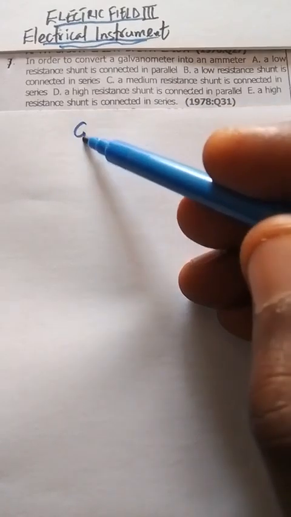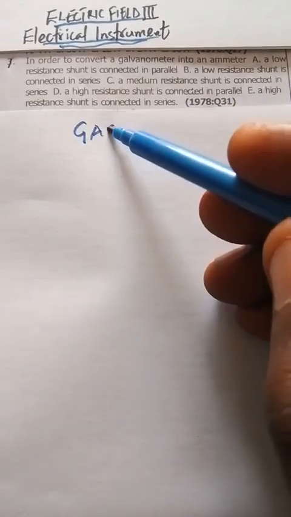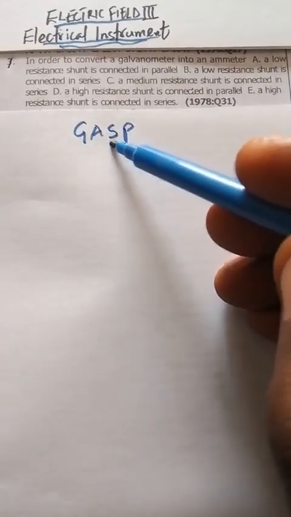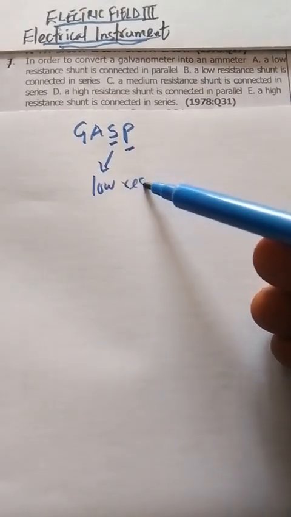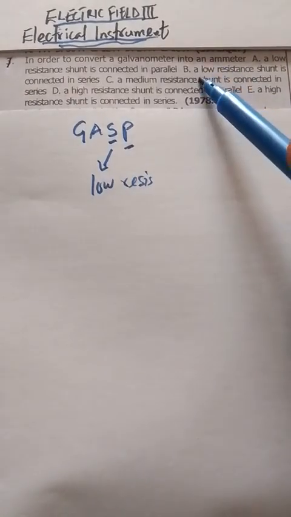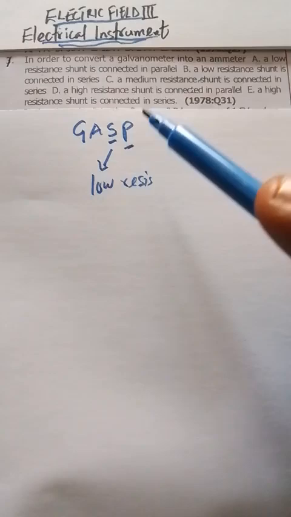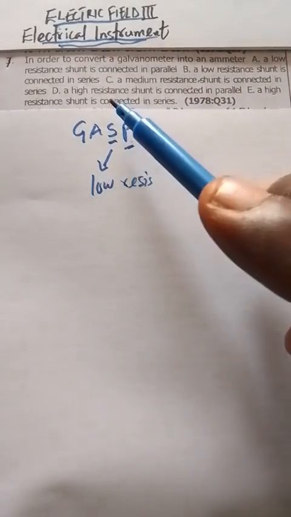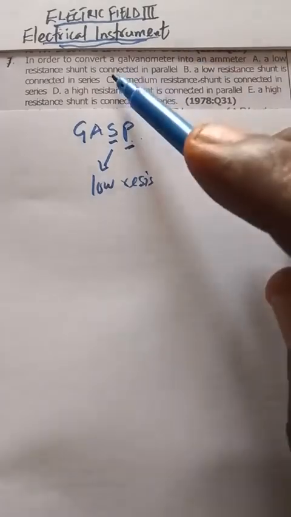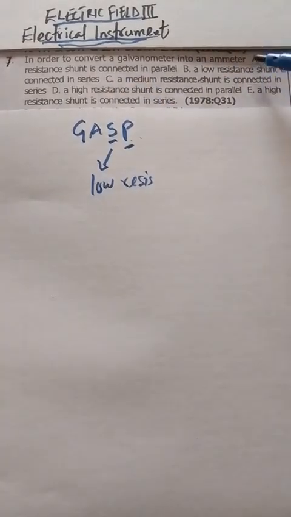To convert a galvanometer to an ammeter, based on the acronym I gave you, we need a shunt in parallel. And a shunt is a resistor of low resistance. So we check the options. A low resistance shunt is connected not in series, but in parallel. That's option A. So the answer here is A.